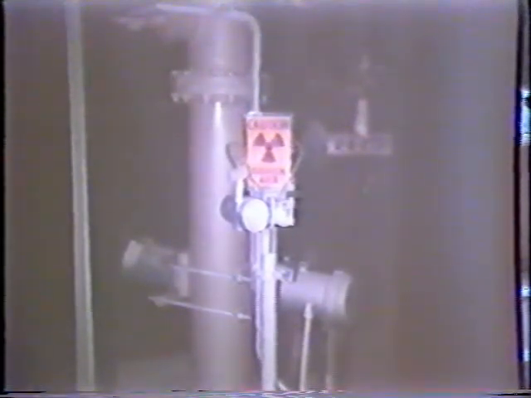And that gives us some leeway in the nuclear power game of health physics in the plant.